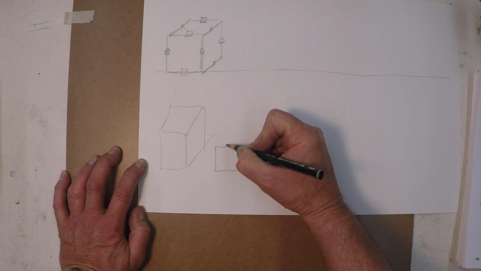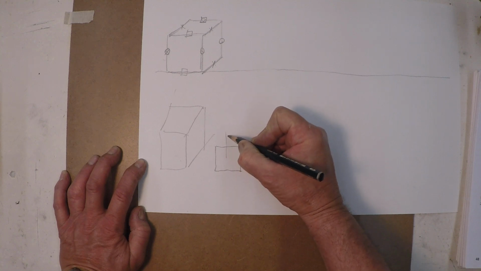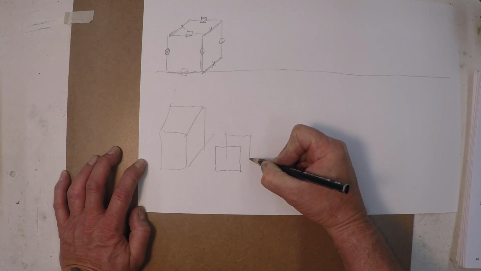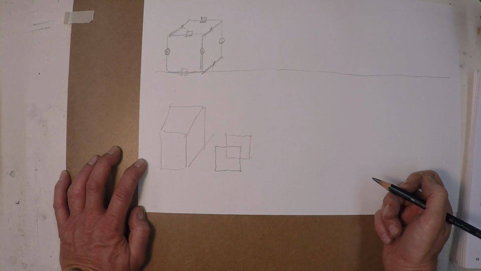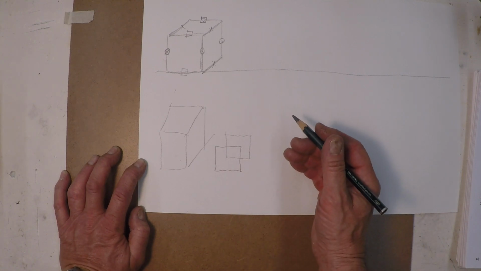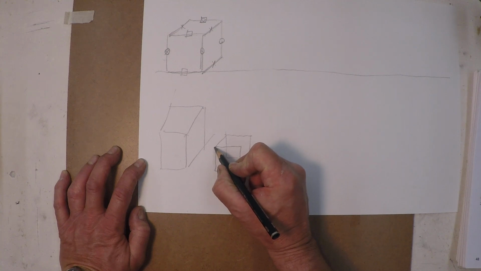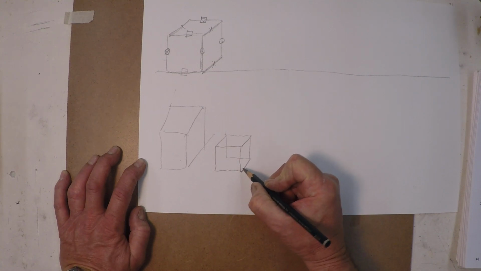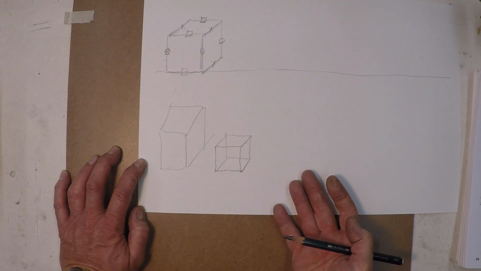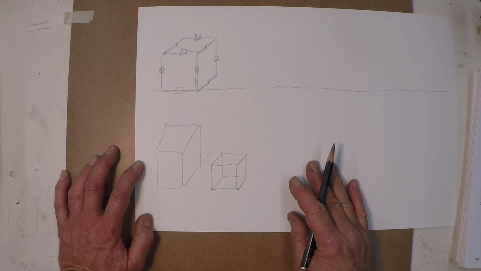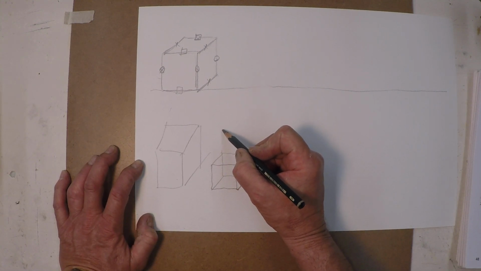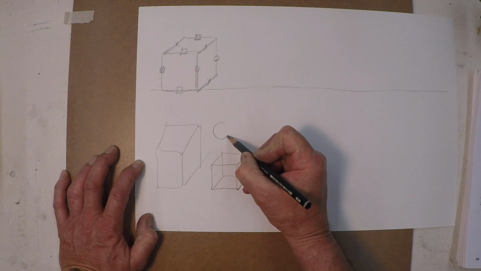Now, if I was to make another one, now they overlap. Now, anytime you take two overlapping shapes, all you have to do is connect them, and you've made a projection. If I was to take something, let's say take a circle, I could do the same thing.